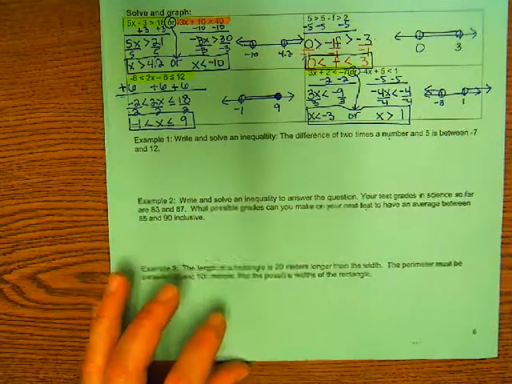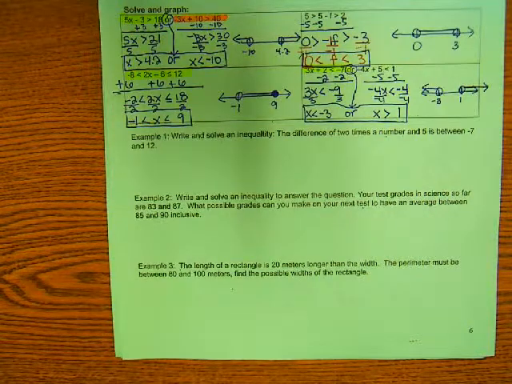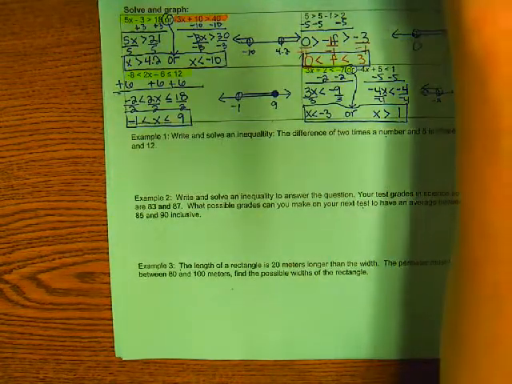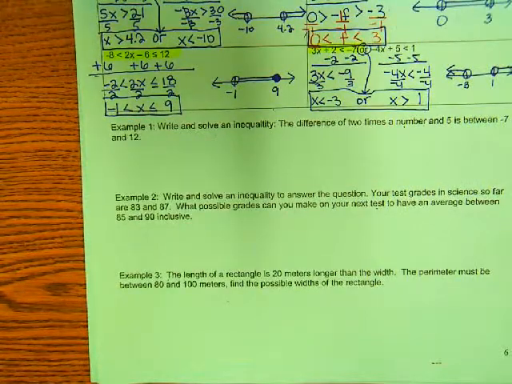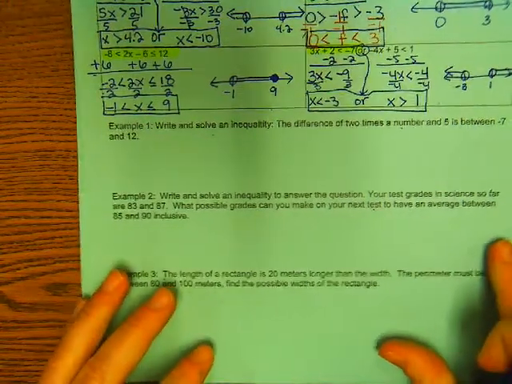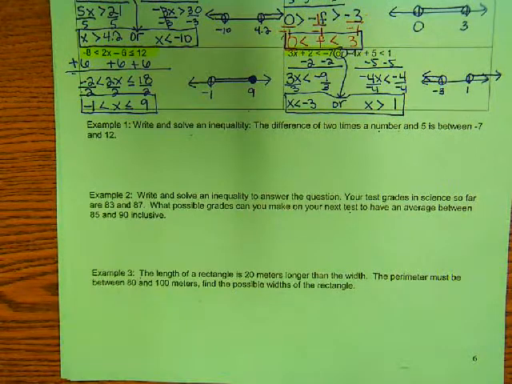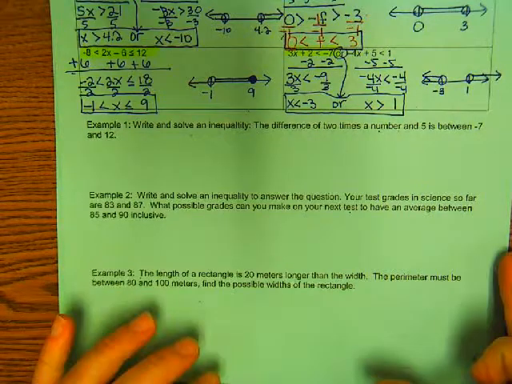Okay, we're going to do 3 examples on solving compound inequalities that are applications or word problems. So if you would take your note-taking guide out, please. The first one we're going to do is write and solve an inequality.